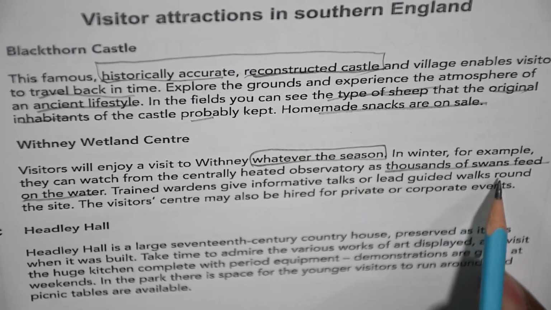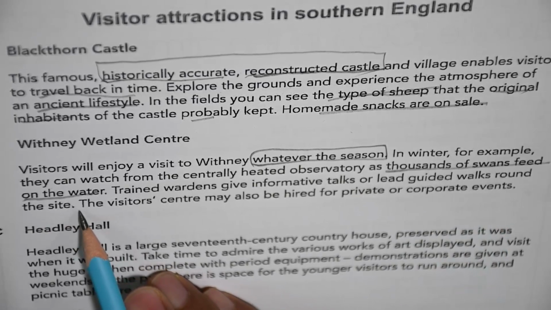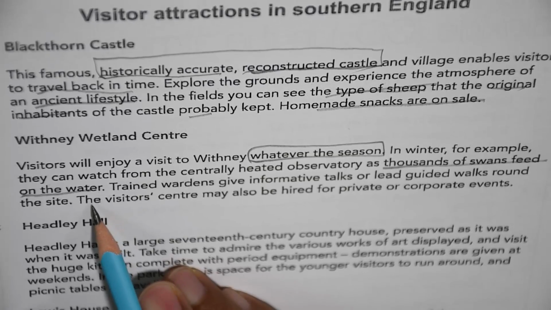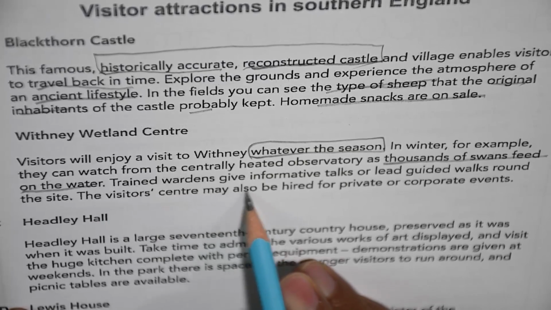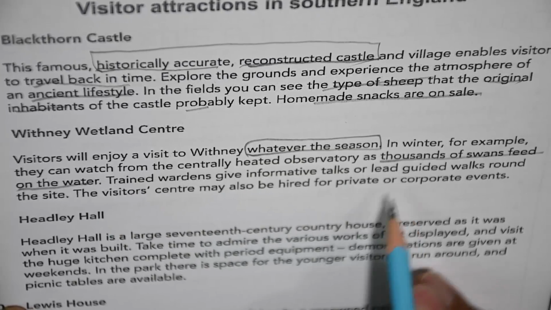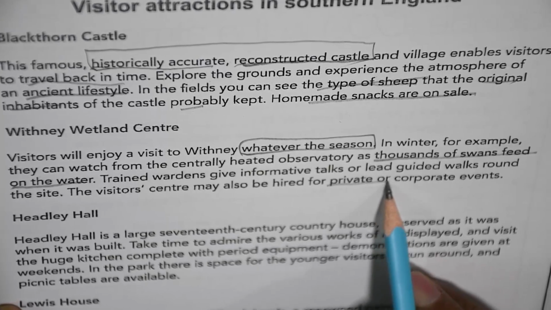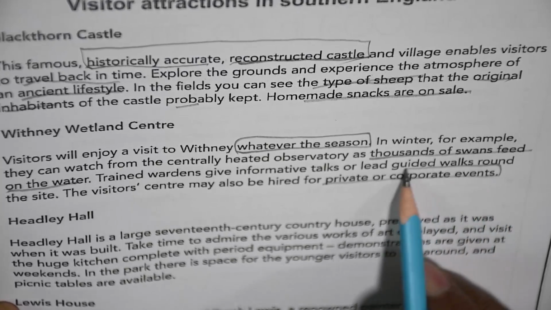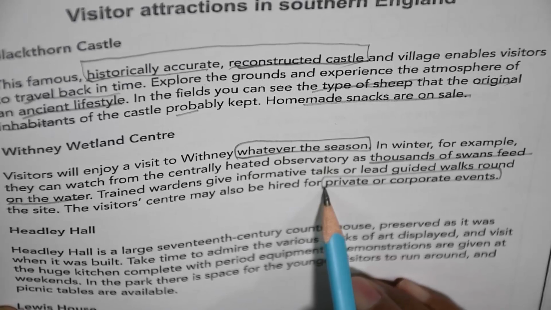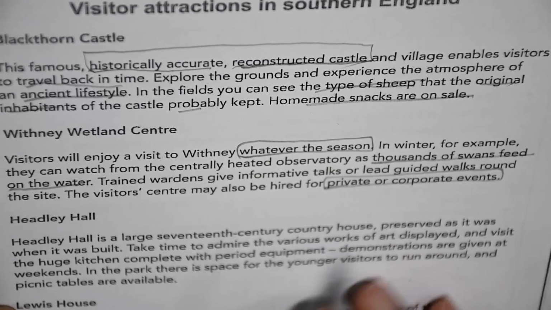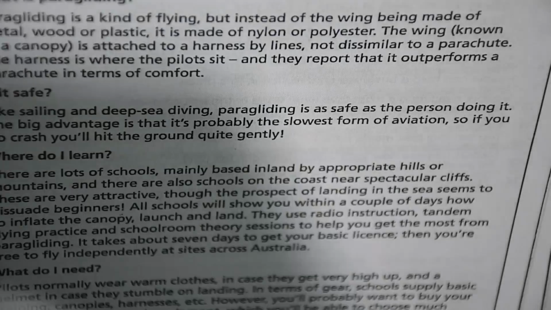Or lead guided walks round the site. Okay, now I have questions in mind. The visitors center may also be hired for private corporate events. Private corporate events, and there was a word like conference. Private corporate events. So let's just go back and see if there is anything.